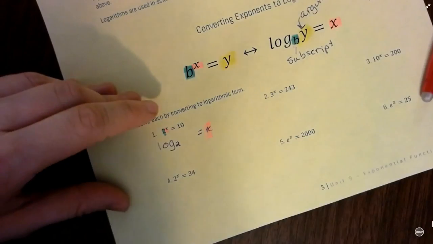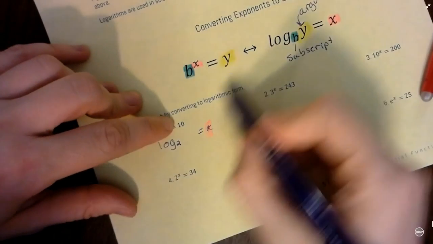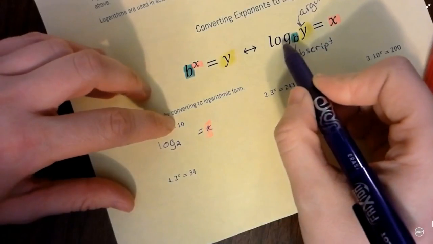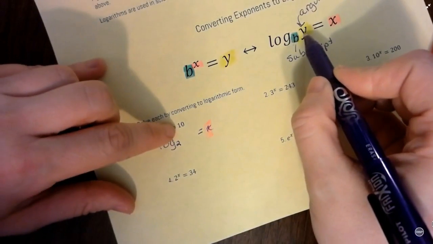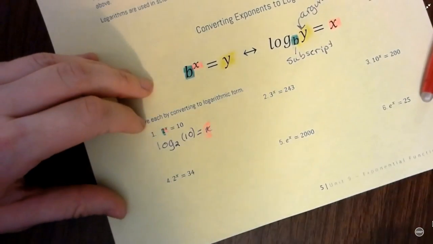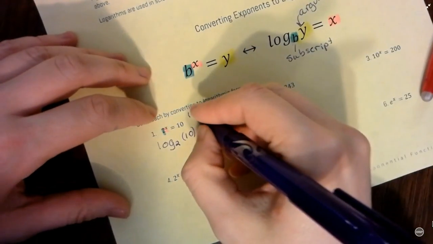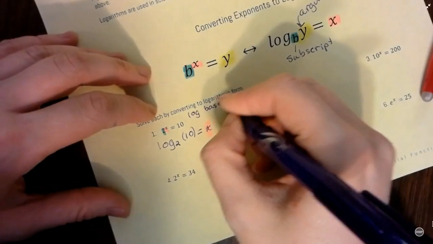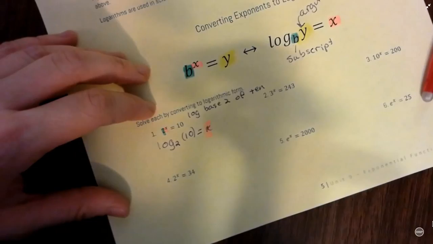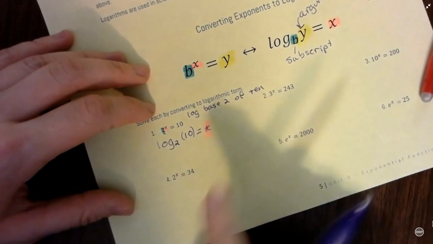And then finally, this 10, that would be this y right here, ends up as the argument. So it ends up log base 2 of 10. And that's how you say that, by the way. Log base 2 of 10. That's how you read that.